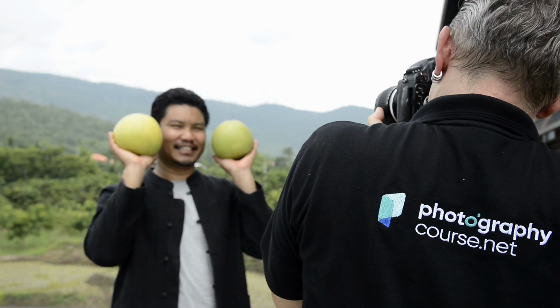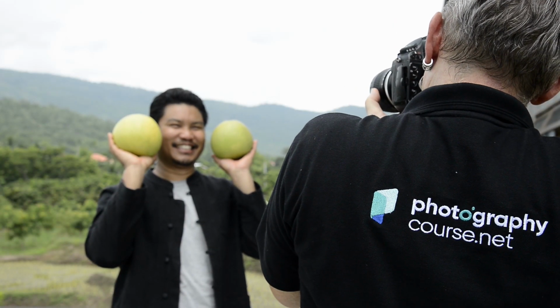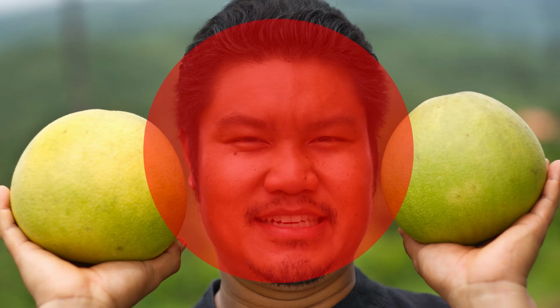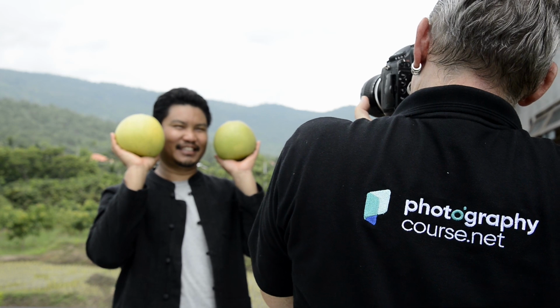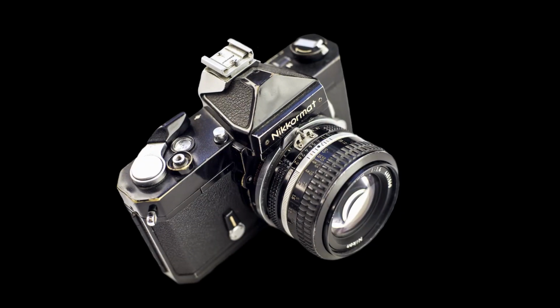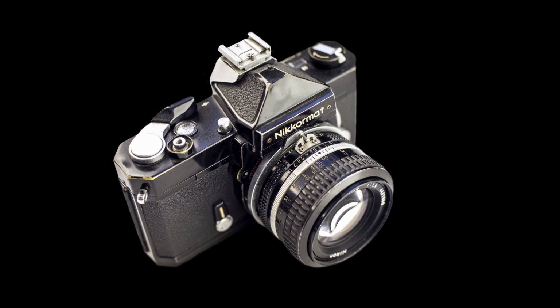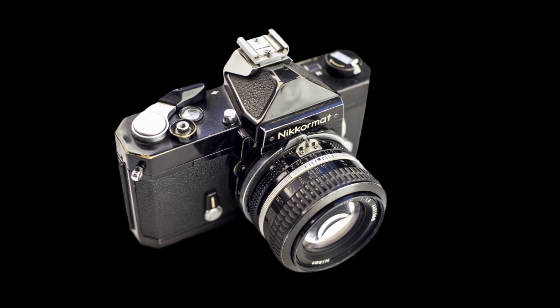Center weighted. This mode reads the light from an area in the center of your frame. The percentage of the area varies from camera to camera. It's typically around 60%. In some cameras, you can vary the area it covers. This mode is good if you compose with your subject in the center. I rarely compose that way, so I never use this mode. Before cameras included exposure mode options, they only had center weighted metering.